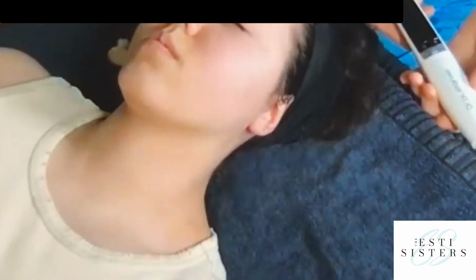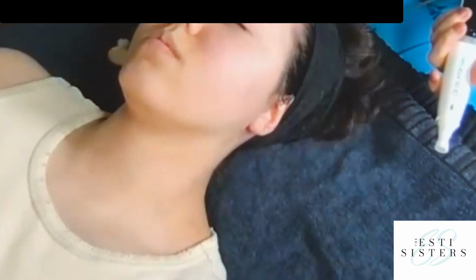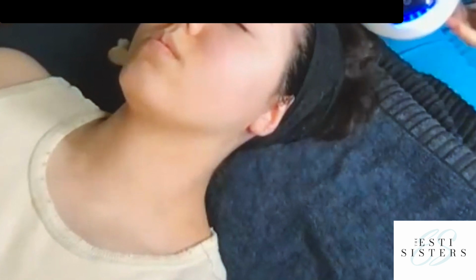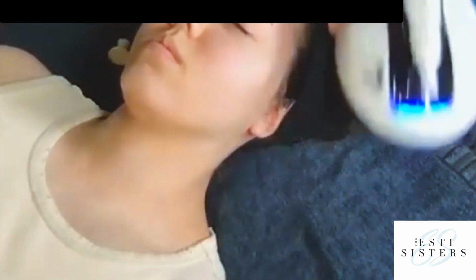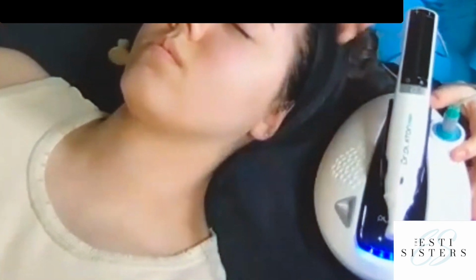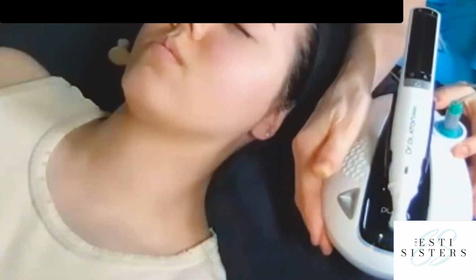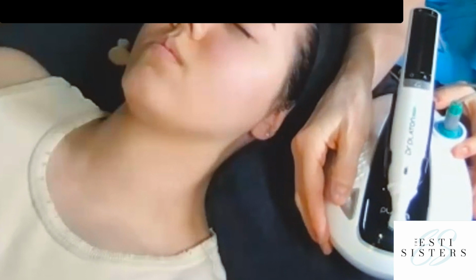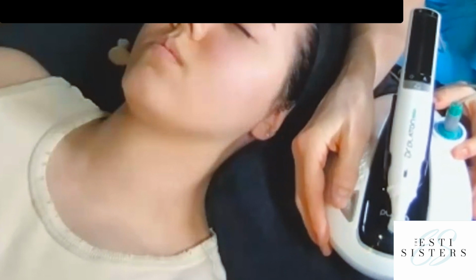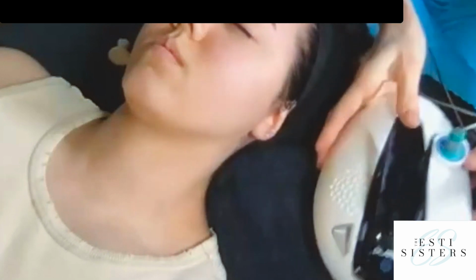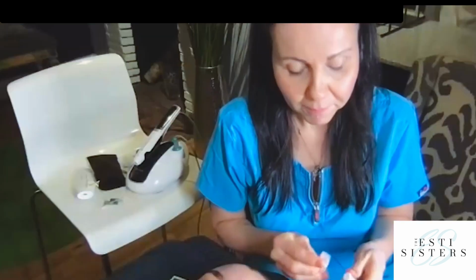So then once you're done, this is still on. And again, this is not an issue being on. This is off. So you can either just put it back in your stand, of course after you clean the tip, let me show you. So you can set it back in your stand. Or if you decide you have time in between clients, you can just go ahead and turn it off. Totally up to you. So I'm going to go ahead now and sanitize both these tips.